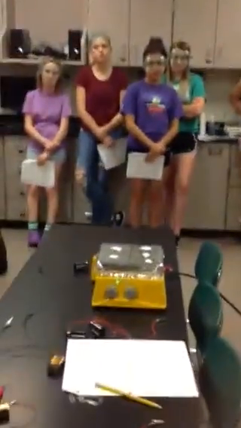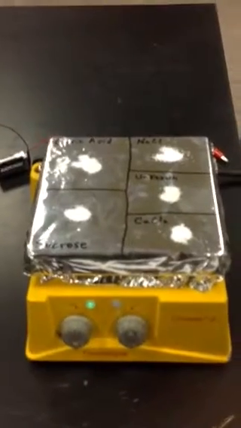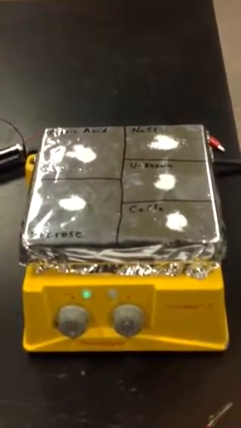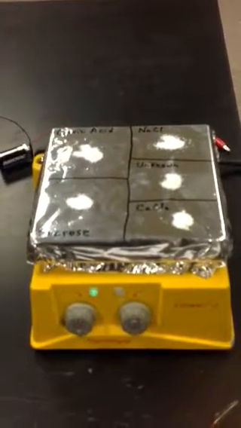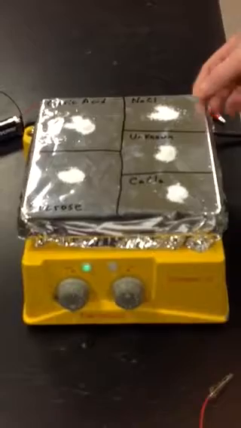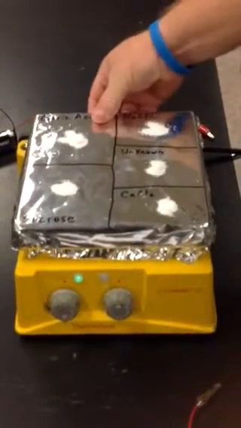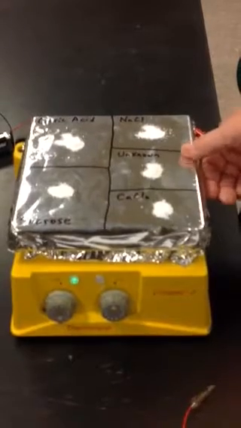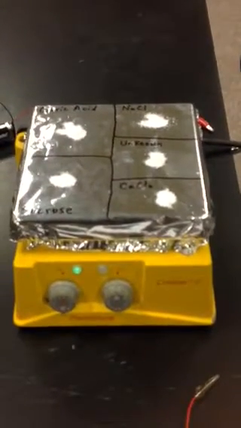You got a good angle on that or not? Yeah. Well, that's a good angle. Yeah. Okay. So, just making sure it's heating up. Oh yeah, it's getting a little bit warmer. Yeah. It'll take a little bit of time to heat up.